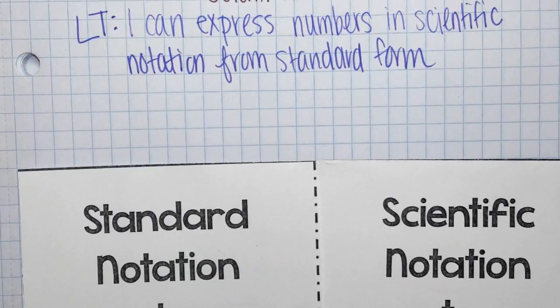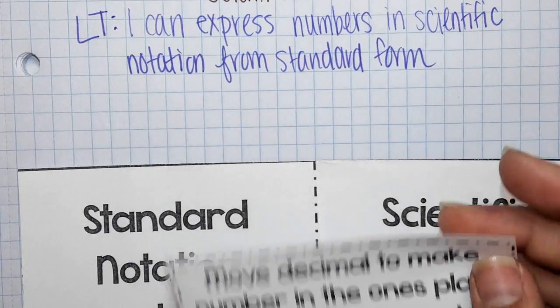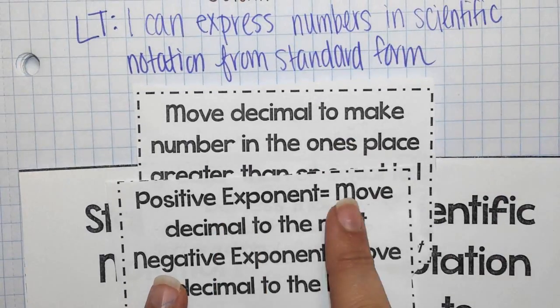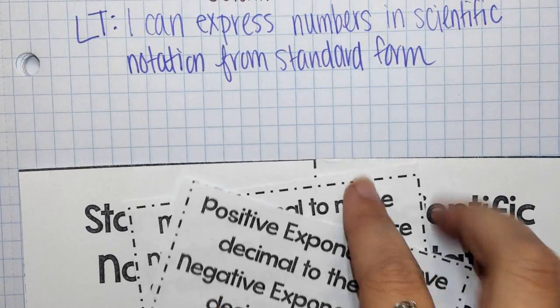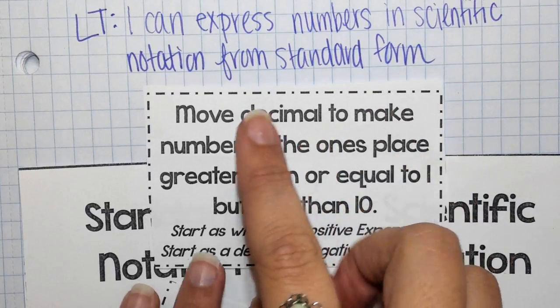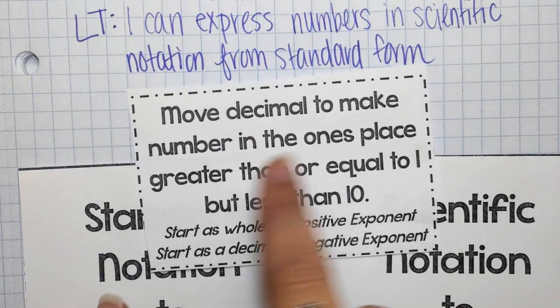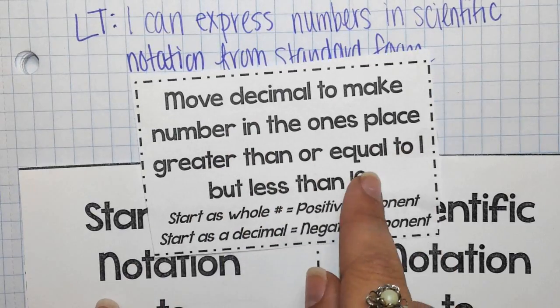What is standard notation? Isn't it when, wait, it's like you're trying to convert the number into scientific. Mm-hmm. So you just have a number, right? Yeah. Awesome. Good. Take a point. So would it be that you move the decimal to make the number in one's place, or would it be positive exponents move decimal to the right? Positive exponents. No, the first one you said. Standard notation to scientific, you move the decimal to make the number in one's place greater than or equal to 1 but less than 10.